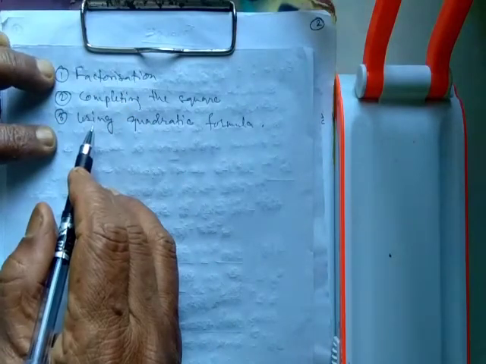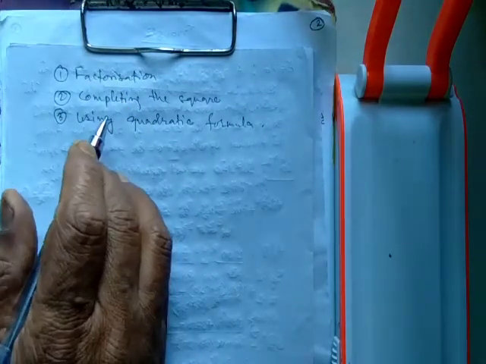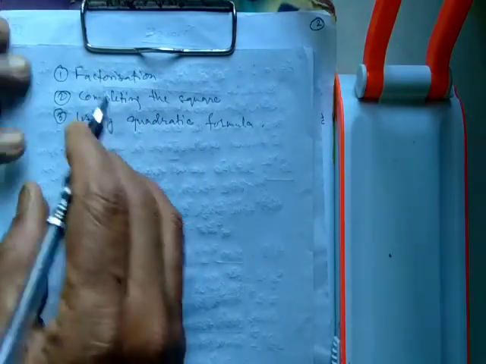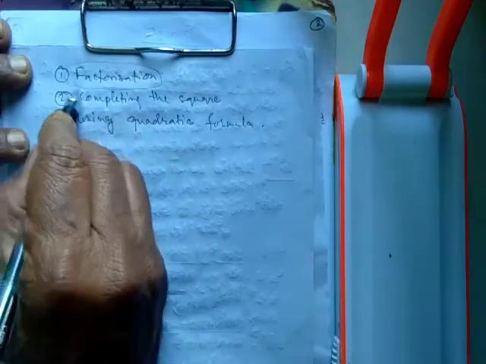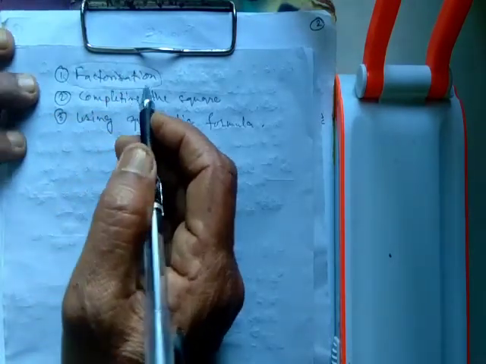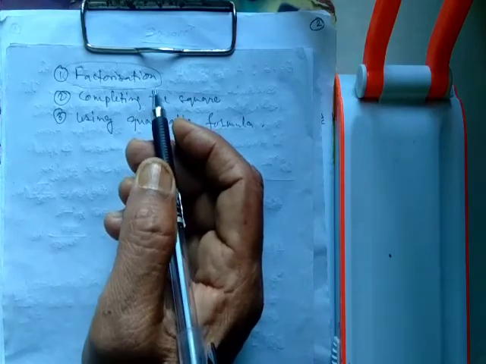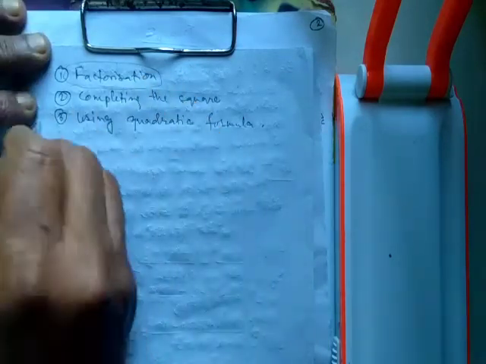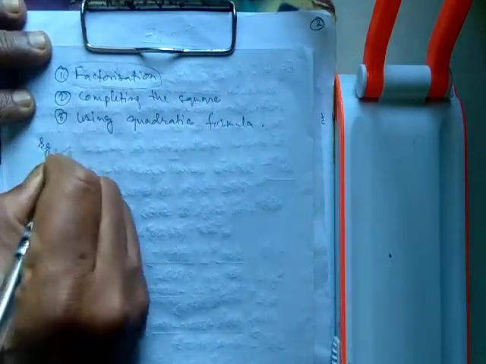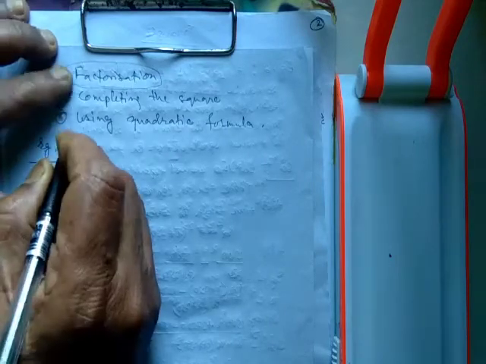These are the three different methods for solving quadratic equations. Now I will take one example for the factorization. I will show by the method of factorization how to solve. I have already shown one from example 1, and from here I am taking a question, example 2.